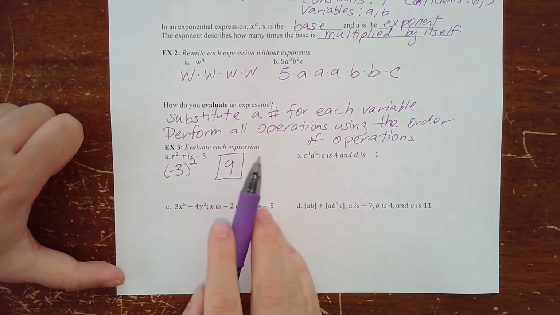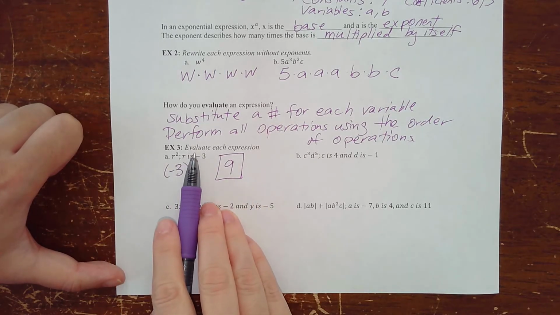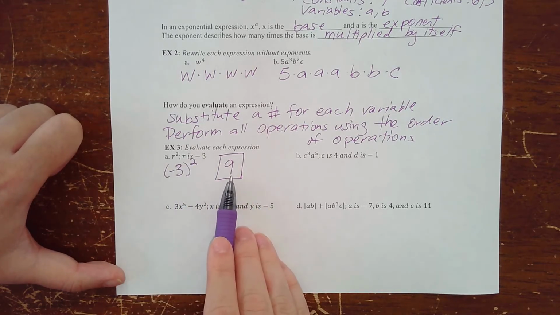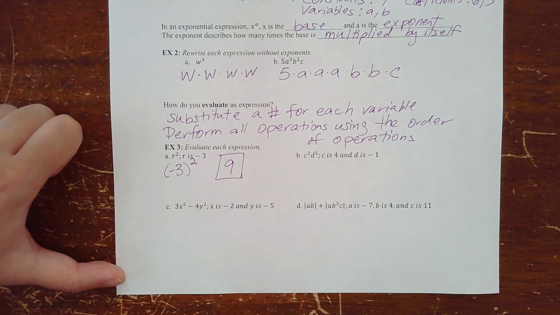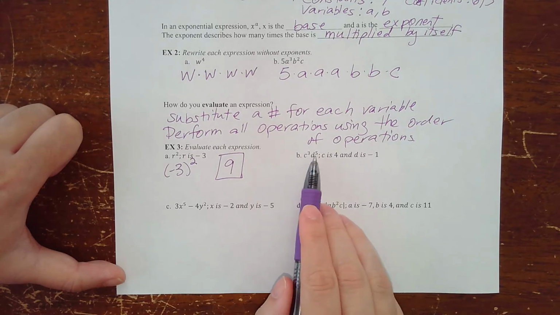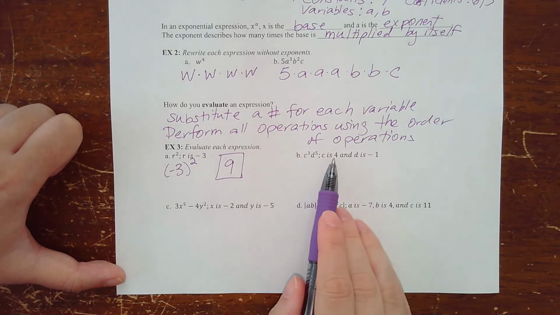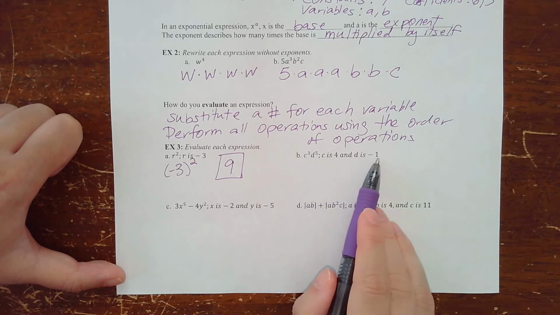And so if you're curious, how do you know when you're done with one of these evaluating questions? You're going to get just a number at the end without any operations left. That's when you're done. Let's do another one. In part B, I've got c to the 3rd, d to the 5th, and I know that c is 4, and I know that d is negative 1.